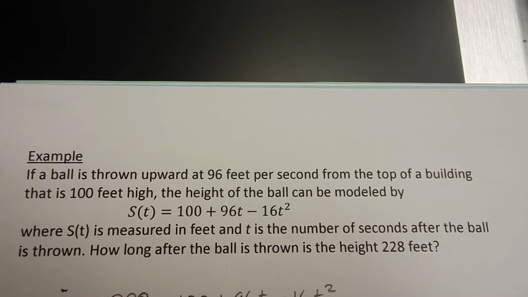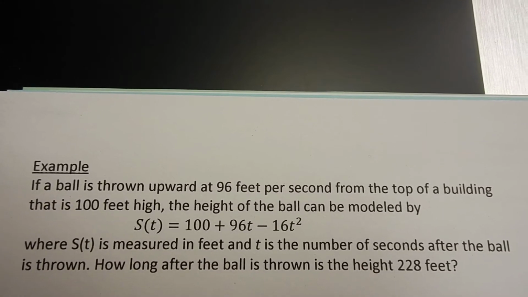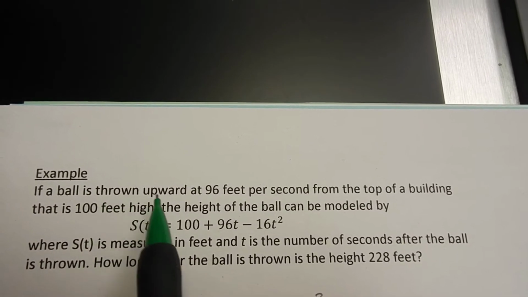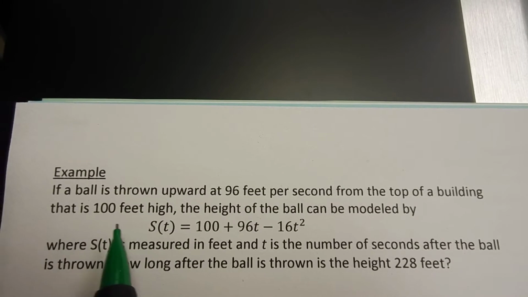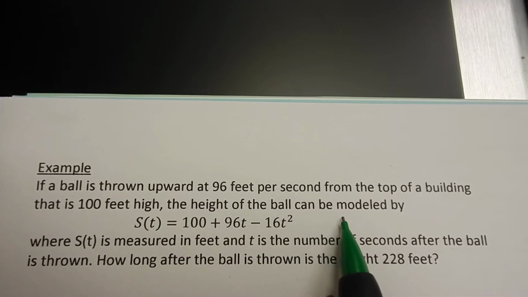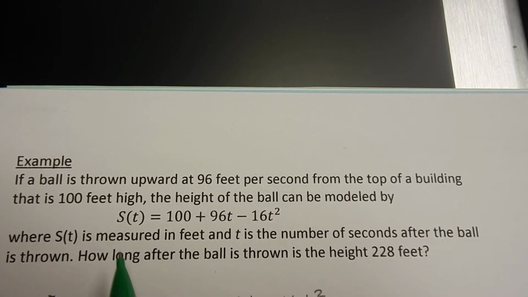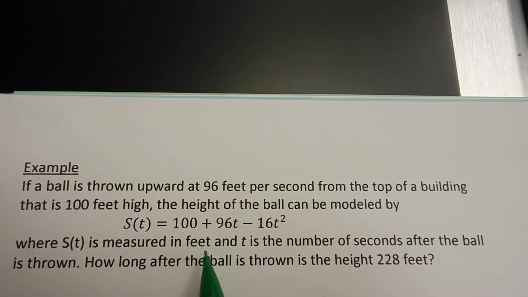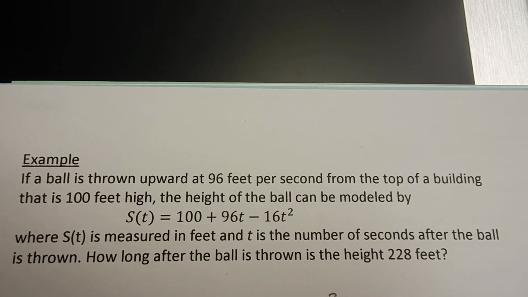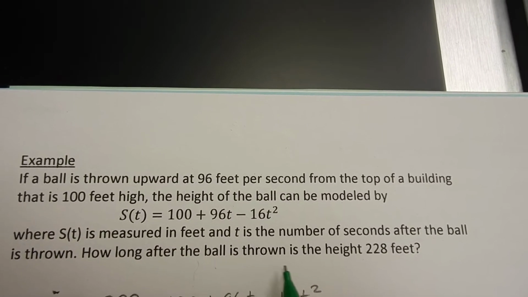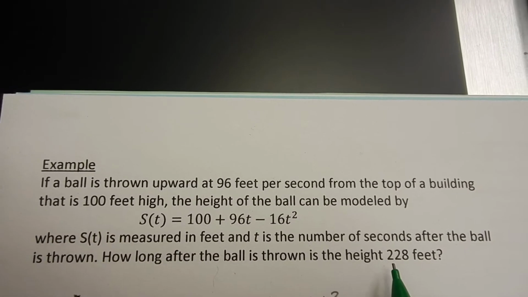Let's look at another example here in this section of an application. Let's read: if a ball is thrown upward at 96 feet per second from the top of a building that is 100 feet high, the height of the ball can be modeled by this function, where s of t is measured in feet, and t is the number of seconds after the ball is thrown. How long after the ball is thrown is the height 228 feet?